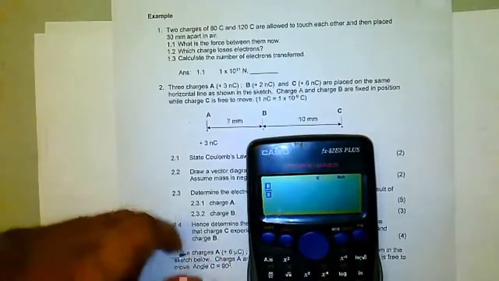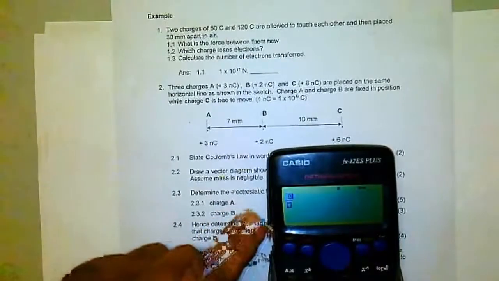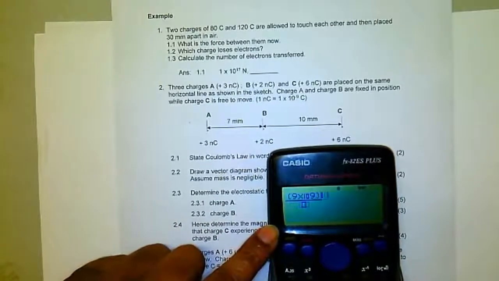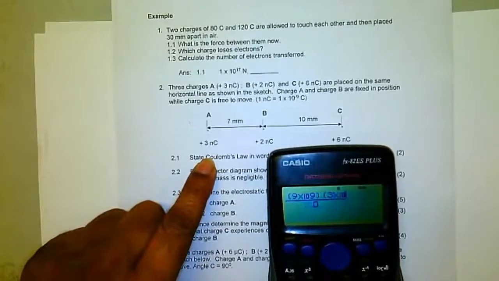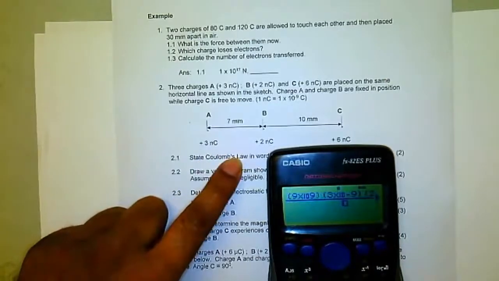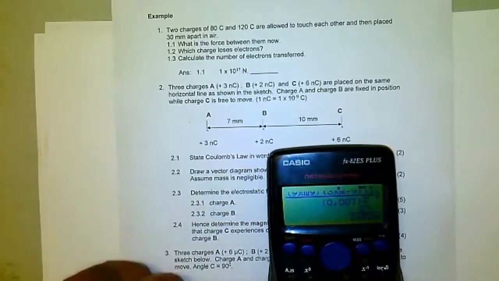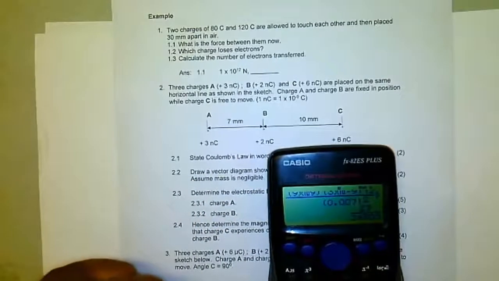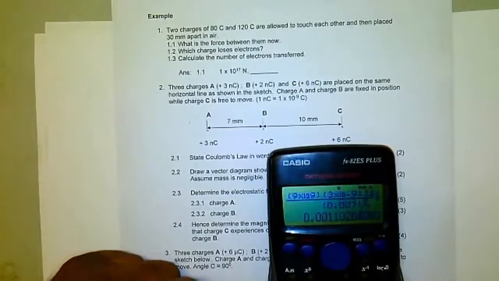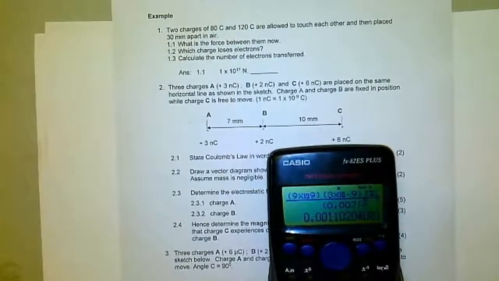Well, so what do we have? 9 times 10 to the 9 times 3 times 10 to the minus 9 times 2 times 10 to the minus 9, close bracket, divided by 0.007, close bracket, squared, equal. Right, I get 27 over 24,500, converting that to decimal. Right, so now that is in the decimal.